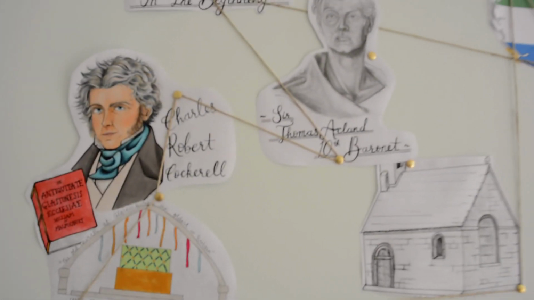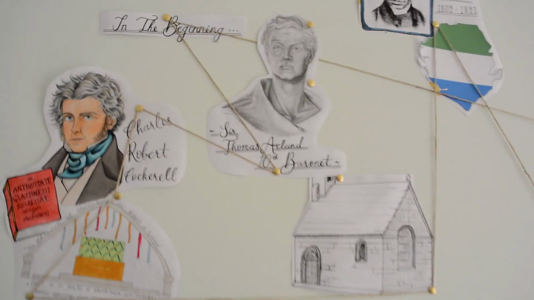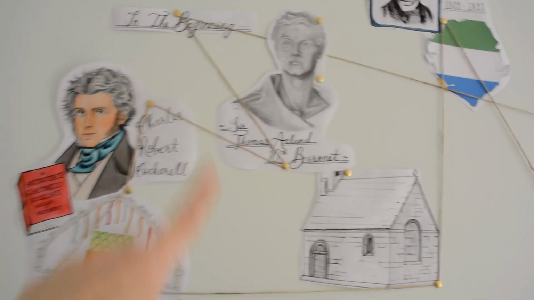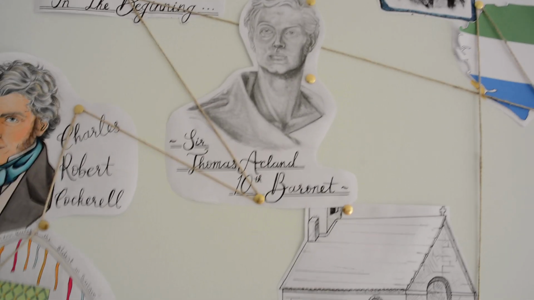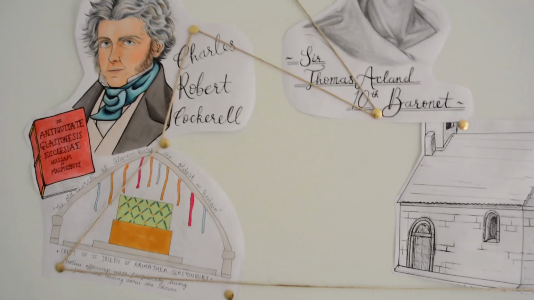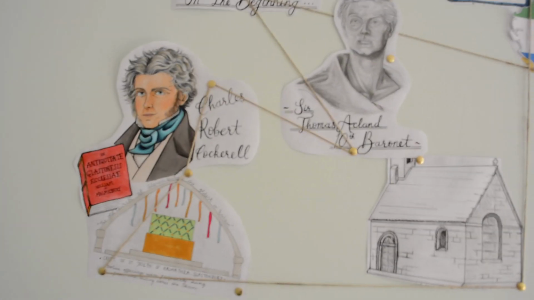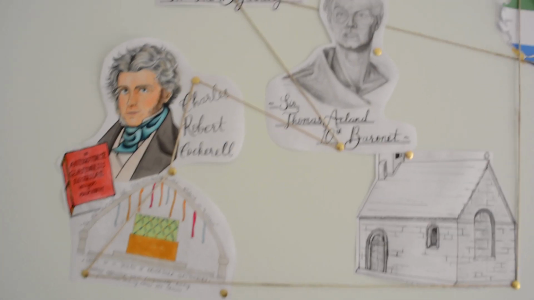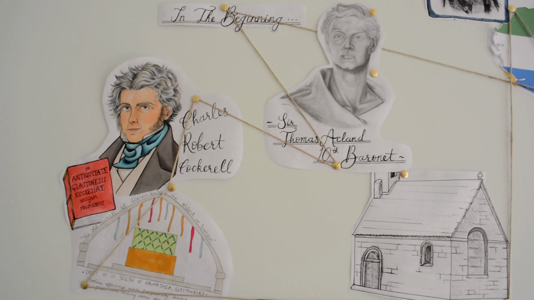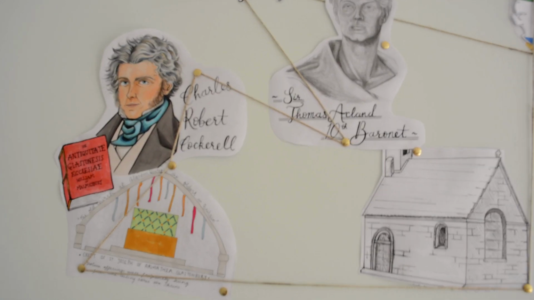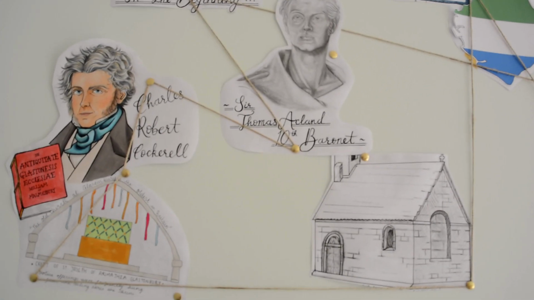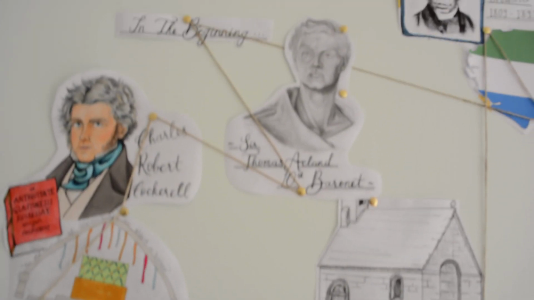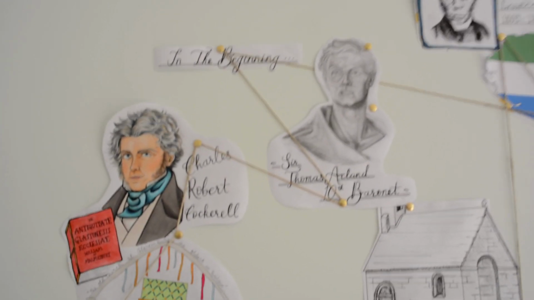Now the start of Killerton's story really begins with these two influential figures. So this handsome man is Sir Thomas Acland X. He worked with Charles Robert Cockerell to design Killerton Chapel. Now the process for this design began in 1836. I think there's correspondence between the two of them that goes back to the 1820s when Charles designed a cottage for Sir Thomas, so they were already working together in an architectural sense. But yeah, 1836 is when the designs for the chapel really begin.